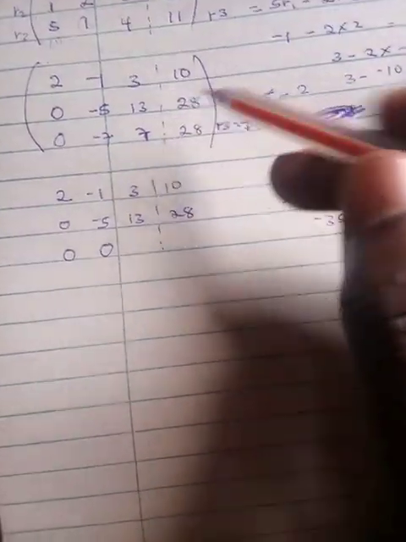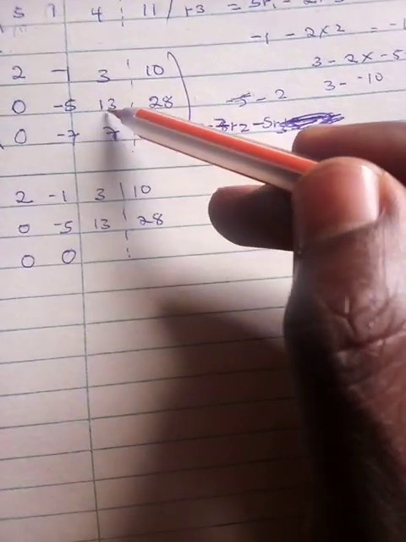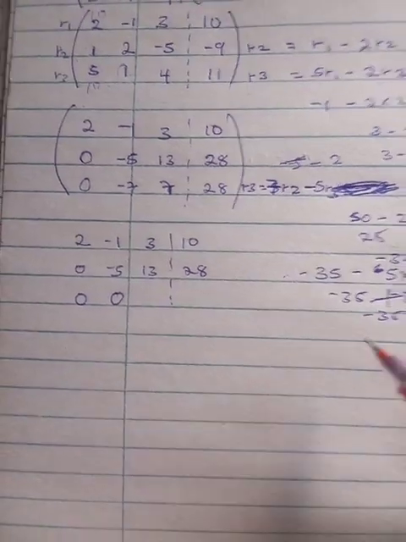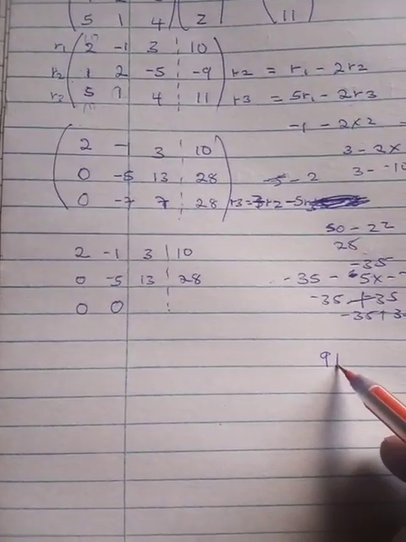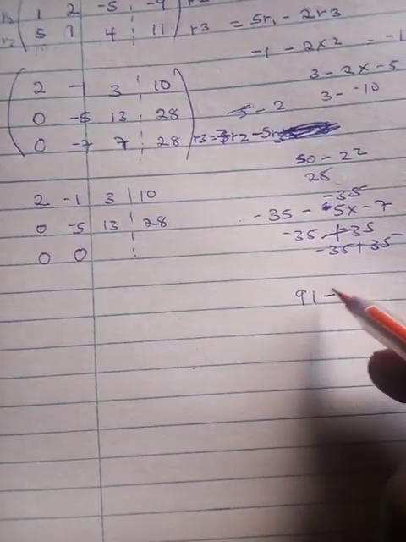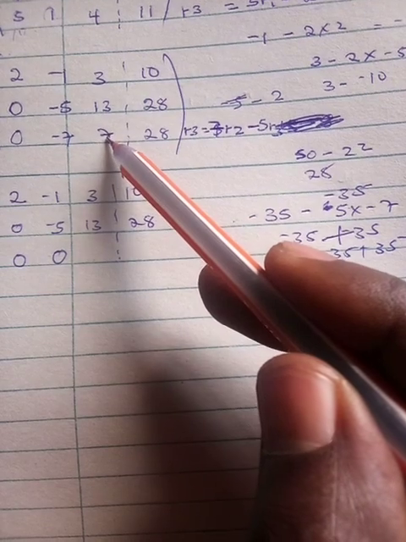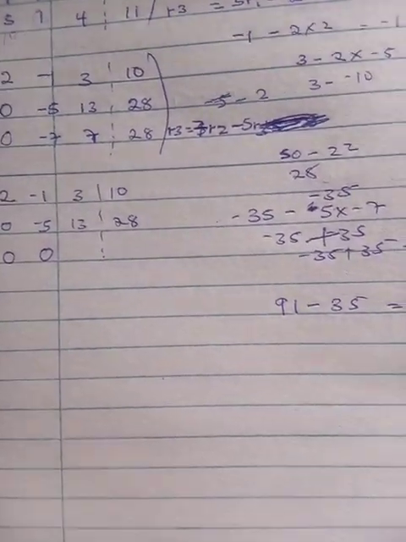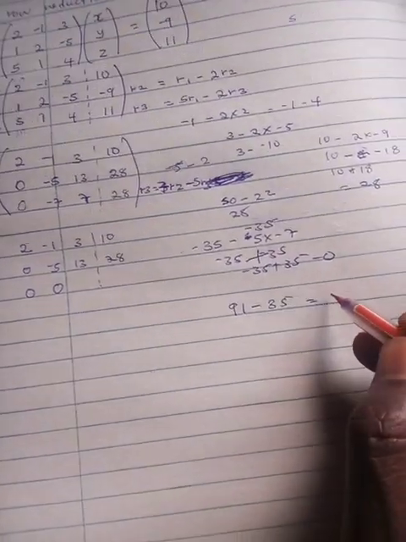So remember here we said 7 times R1 plus 2, so which means we shall get 7 times 13. What is 7 times 13? 7 times 13 is 91. So I have 91 minus 5 times R3, minus 5 times 7. Here there is 7. So that is 35. So what is the answer? I see you get 56.